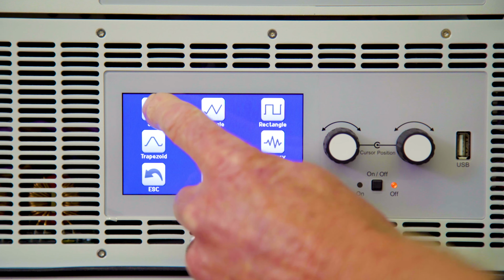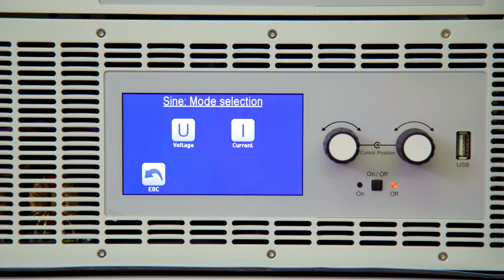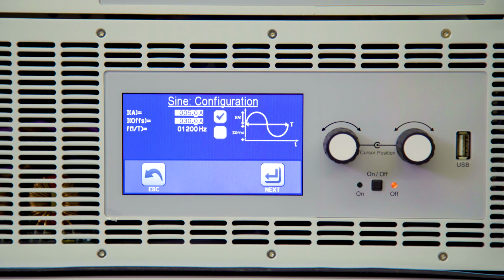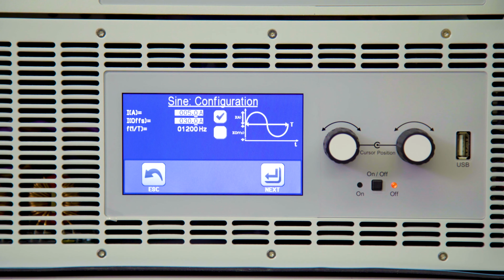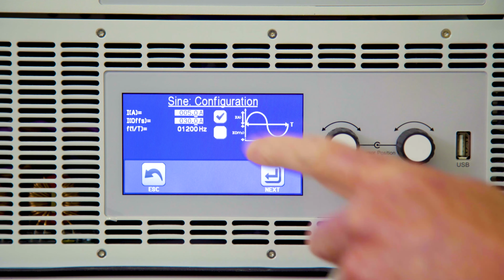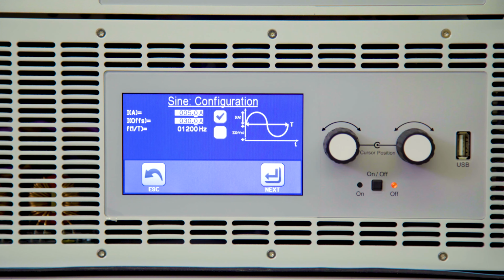Let's take a look at a real simple one. What I've done is just selected a sine wave. I've selected that I want to create current. I want my ripple to be about 5 amps. I want 30 amps of offset, so it's going to drive a fundamental of 30 amps, but then be able to put a 5 amp ripple. And I programmed the frequency for this particular case to 1200 hertz.